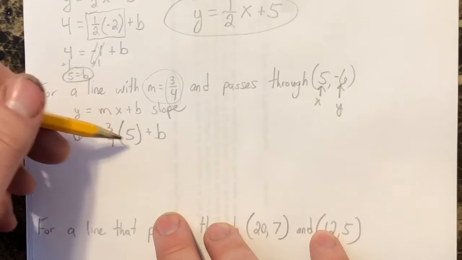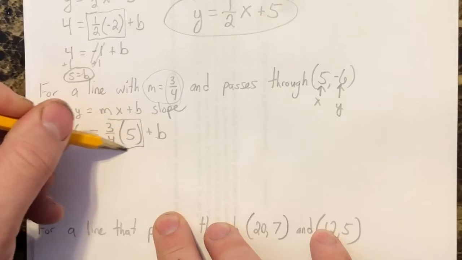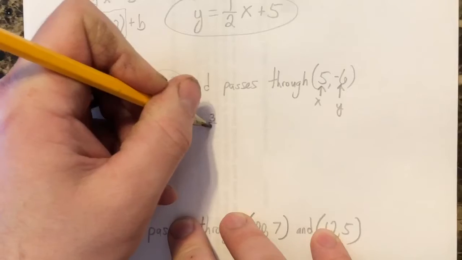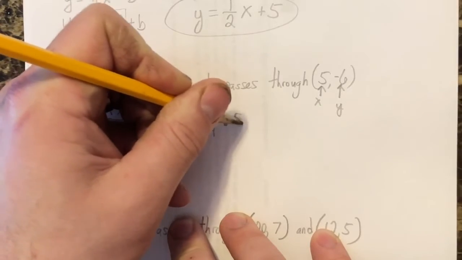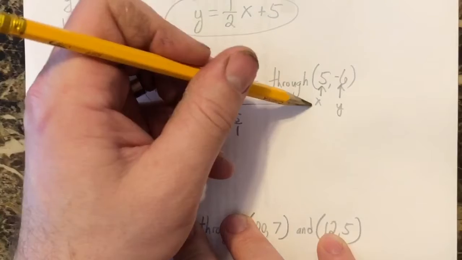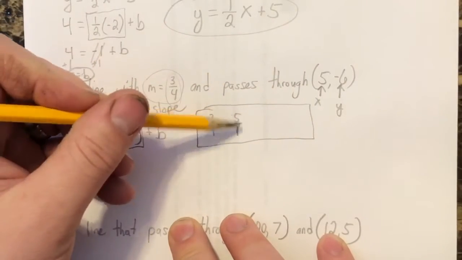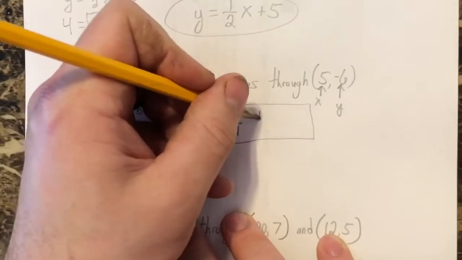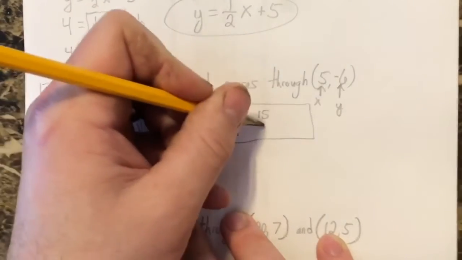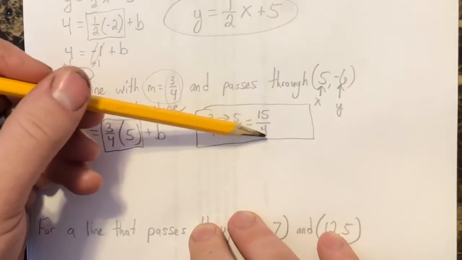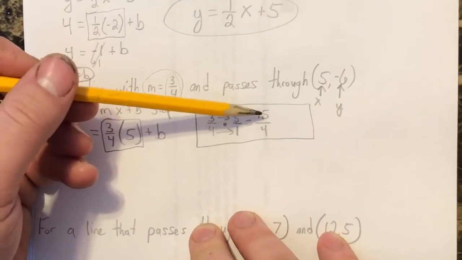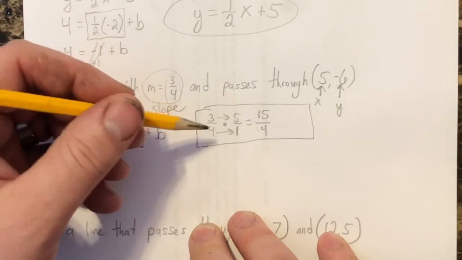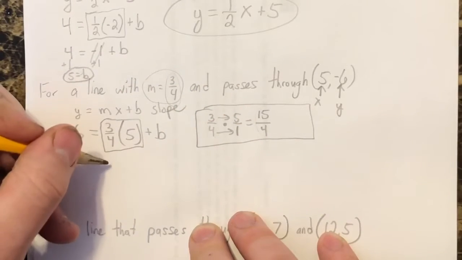Now you can already see that this is going to be a little trickier than the first one, because we have to do 3/4 times 5. Over here, I'll show you what 3/4 times 5 looks like. Notice that I'm doing 5 over 1. Any whole numbers, always put them over 1 and then just multiply straight across. So this comes out to 3 times 5, which is 15, and 4 times 1, which is 4. I would leave it in this form until you get to the end of the equation. So we go back to the equation and take your 15 over 4 and put it here.